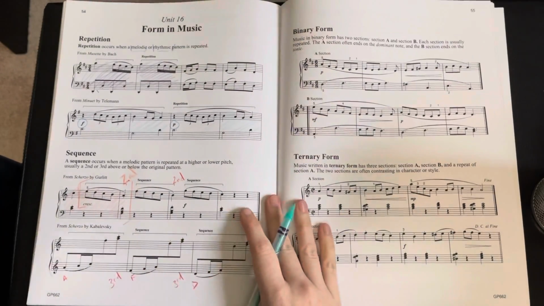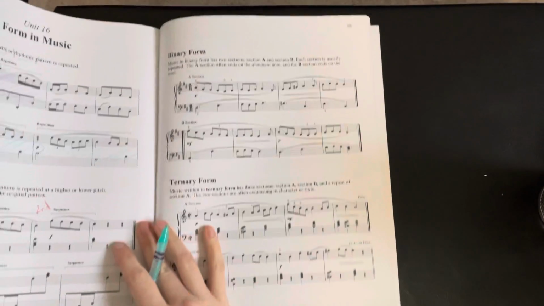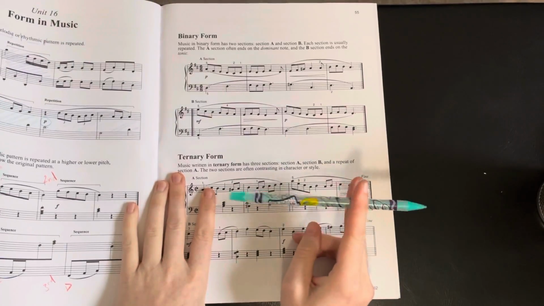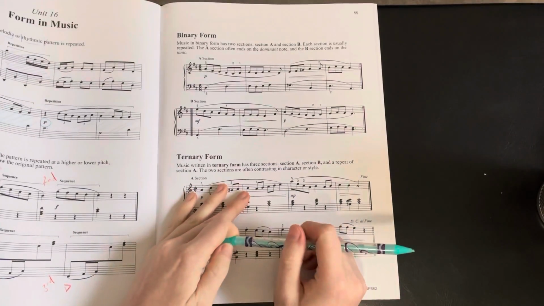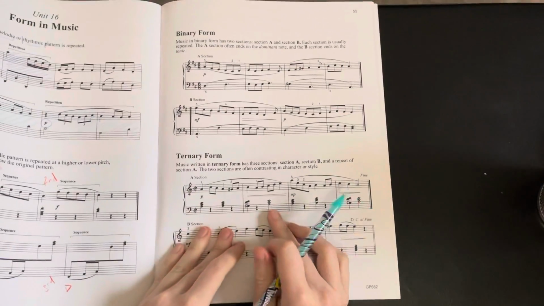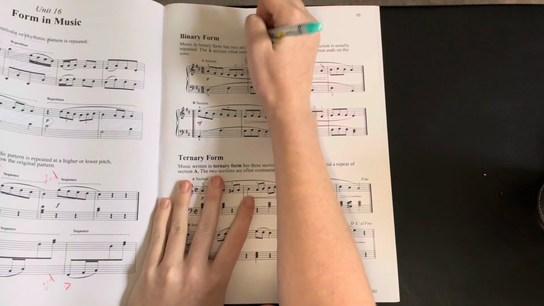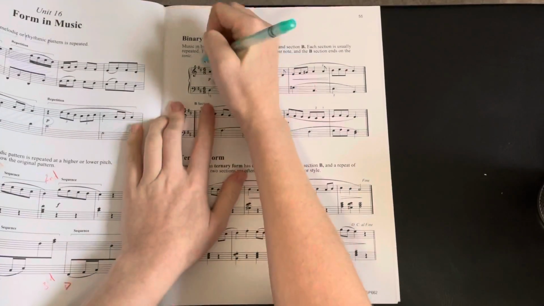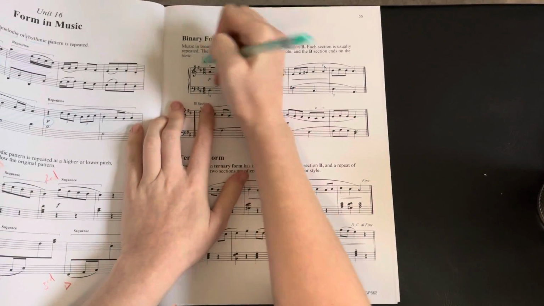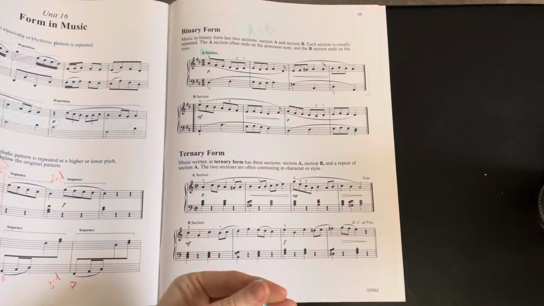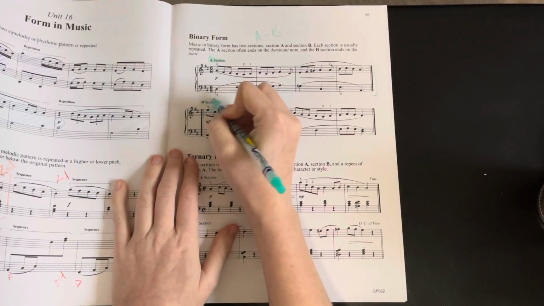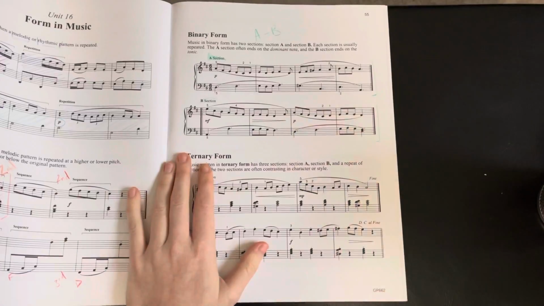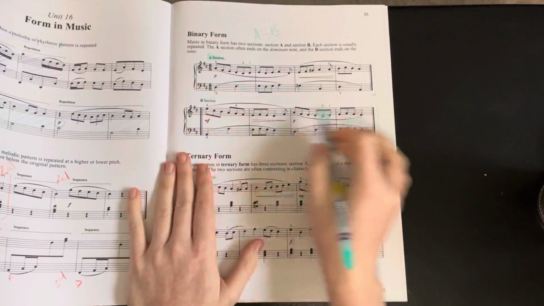Now, binary form in music is like you're looking at the entire piece of music and identifying the framework of it. When I think of binary, I think of computers where they use the ones and the zeros back and forth. Kind of the same thing here, except you only have an A and a B section. The A section is the whole top first line, and it ends right here. The B section starts on the second line because it's a completely different thought than the A section, and it ends right here. So you just go from A, B.